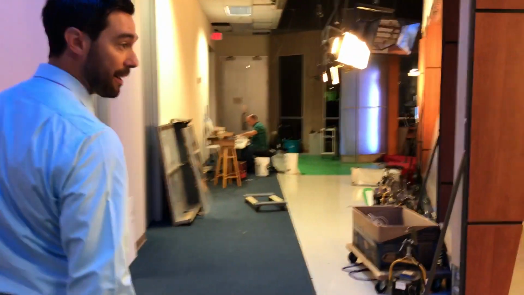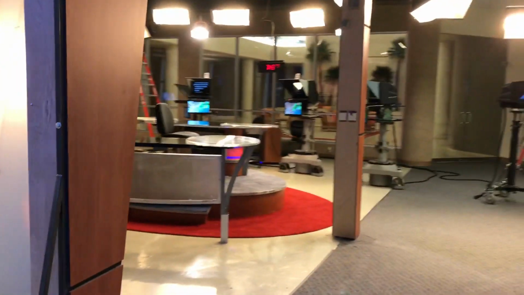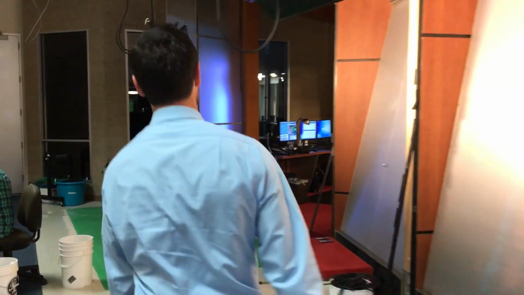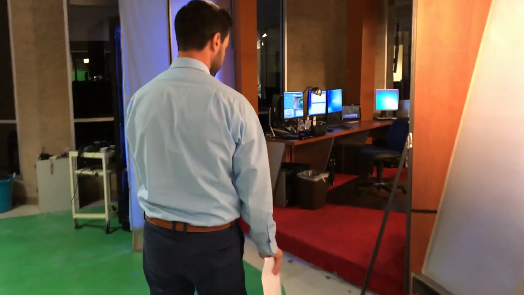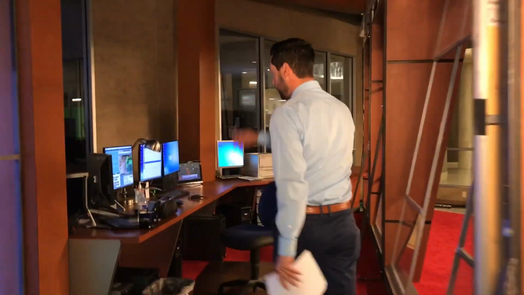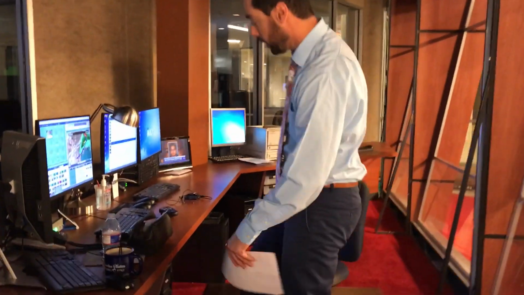weather center. This is behind the studio here, so we're taking you behind the scenes. That's the main studio. This is behind the studio, so it's kind of my walkway. And this is the weather center. So this is where all of our weather computers are located.